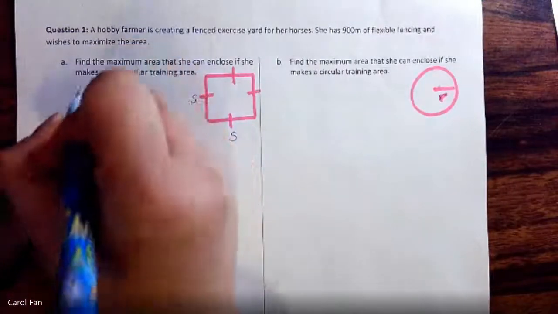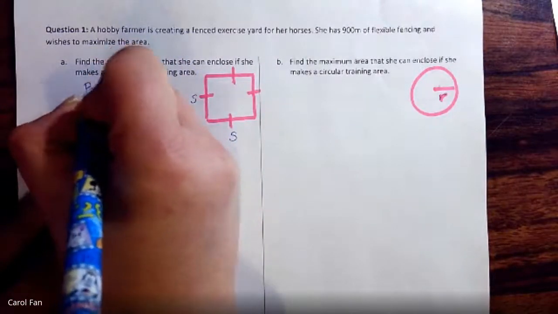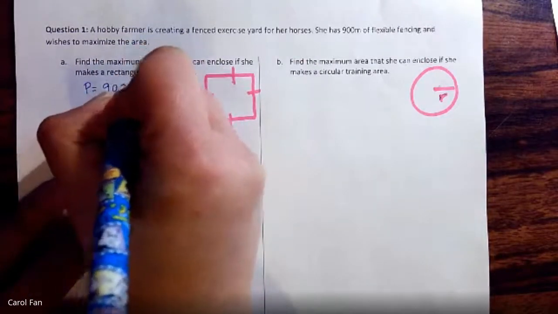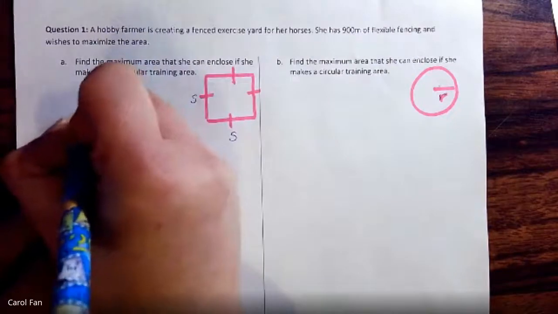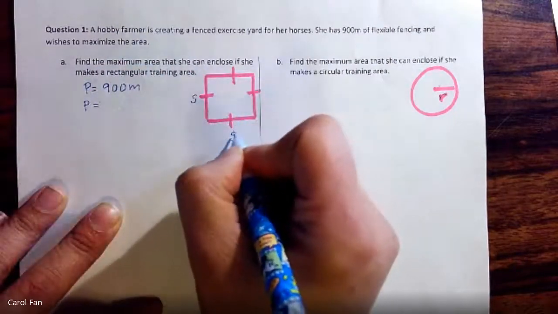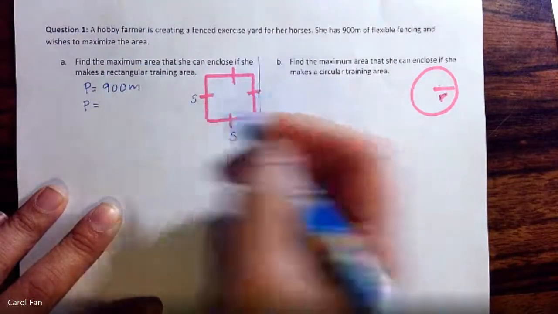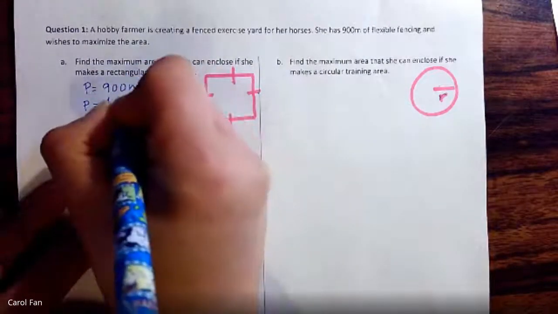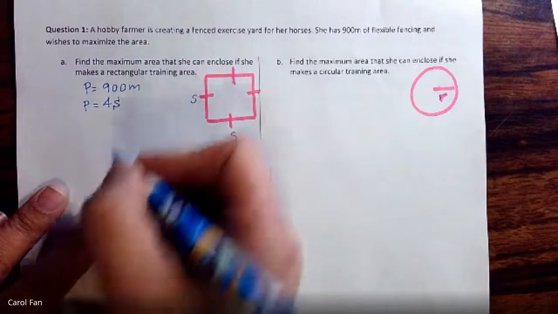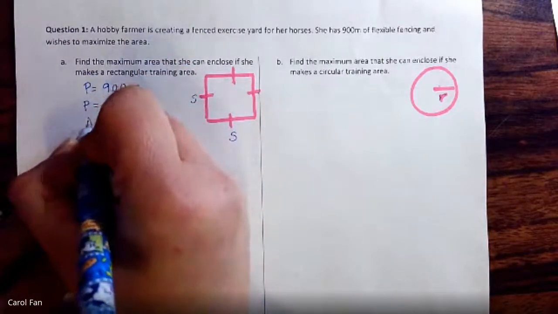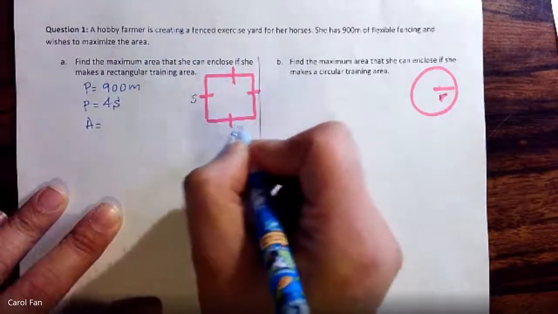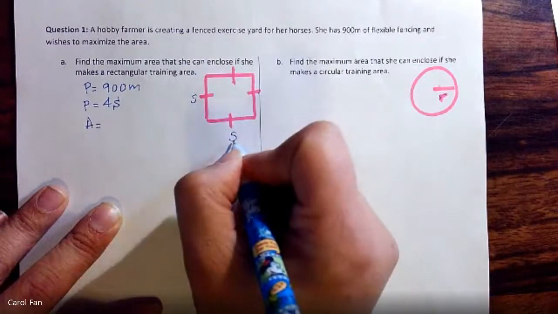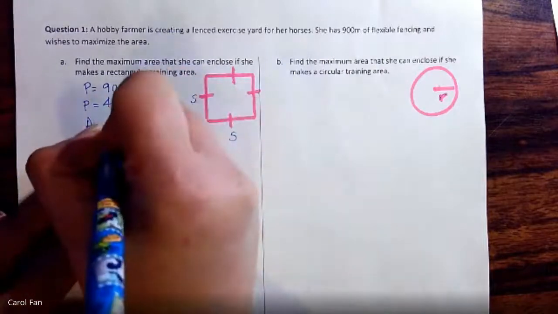So my first equation is for perimeter. I know that the perimeter is 900 meters, but I also know that the perimeter here is side plus side plus side plus side, or we could say 4 sides, 4 times S. The second equation I know is that area of a square would be the 2 sides multiplied together, and in this case, it's S squared.